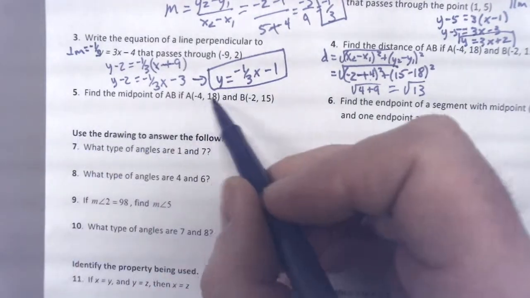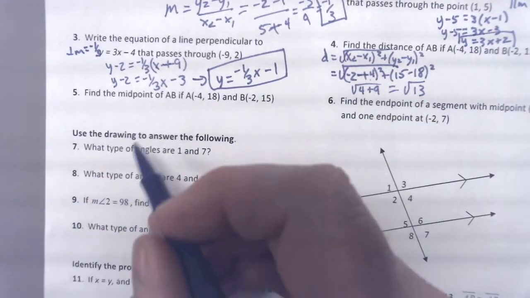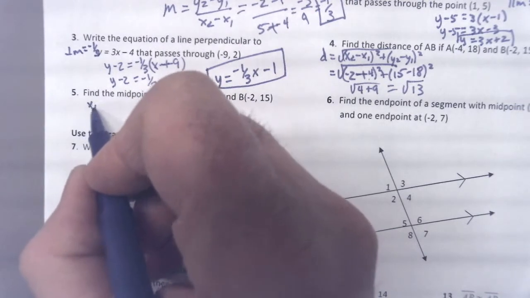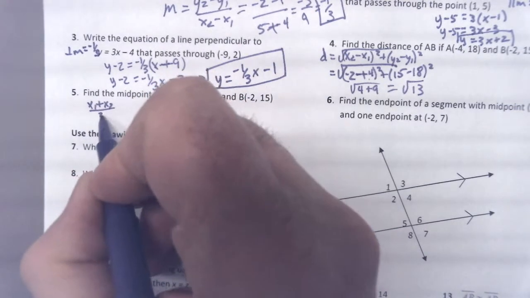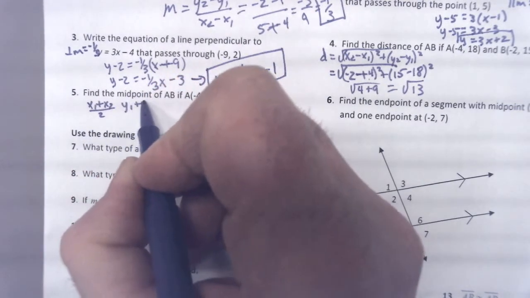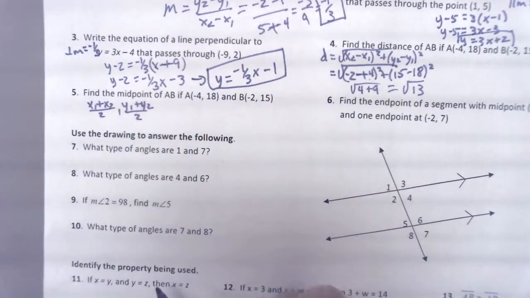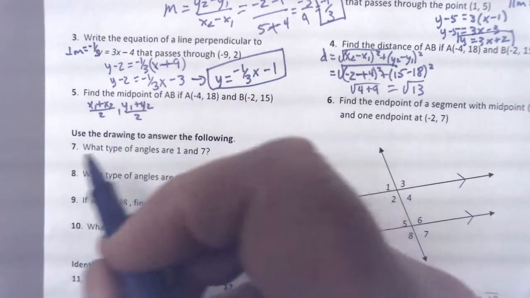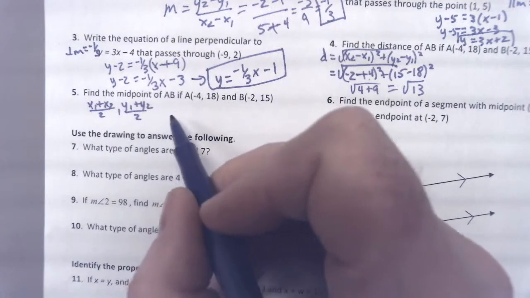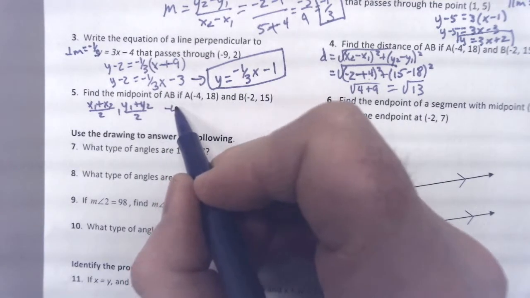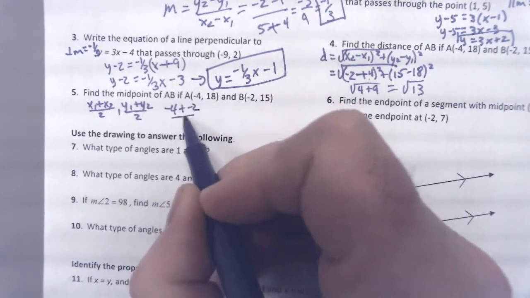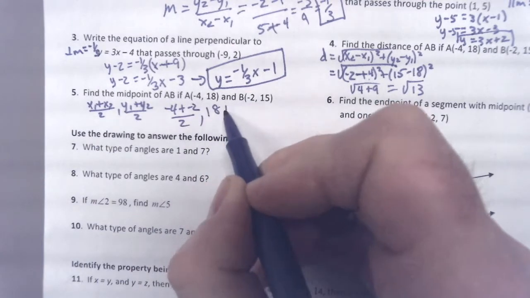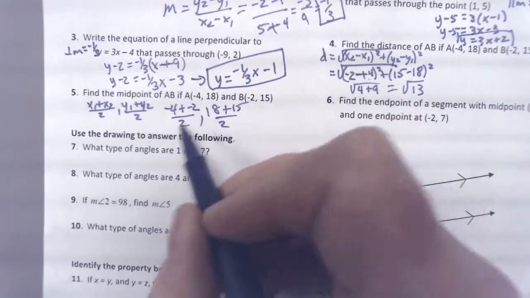Number 5, we're looking for the midpoint of those 2 points. Midpoint formula is x1 plus x2 divided by 2, y1 plus y2 divided by 2, comma between them because it's a point that we get. Let's plug in our values and see what we get. I have negative 4 plus negative 2 over 2 and 18 plus 15 divided by 2.